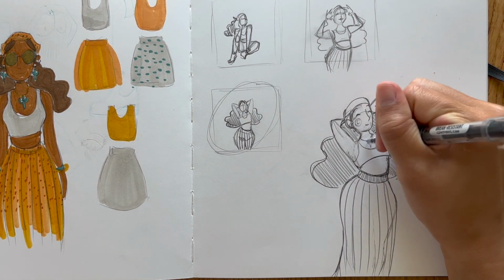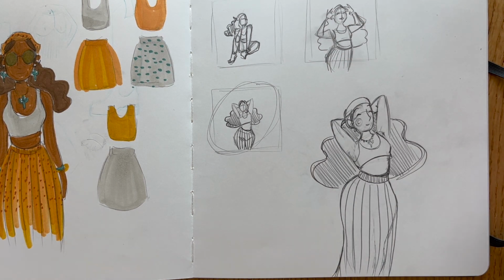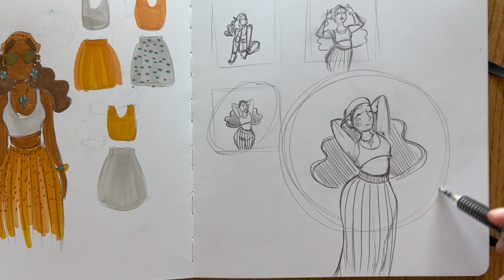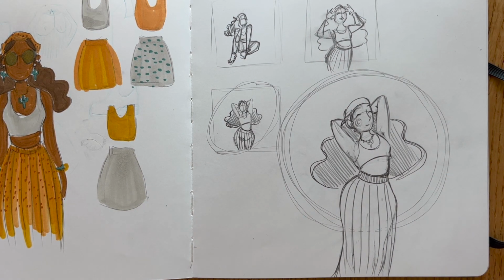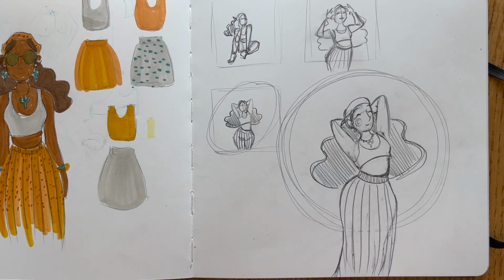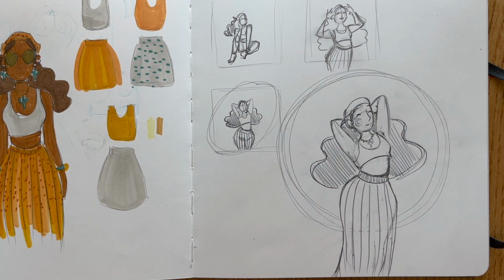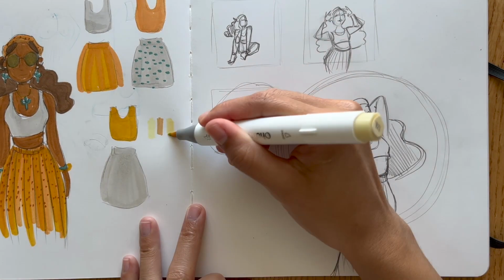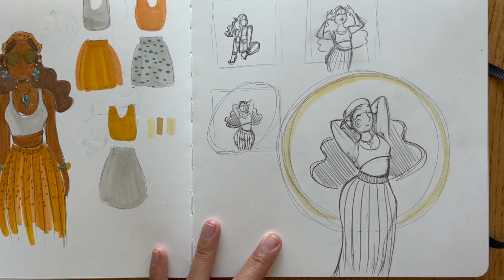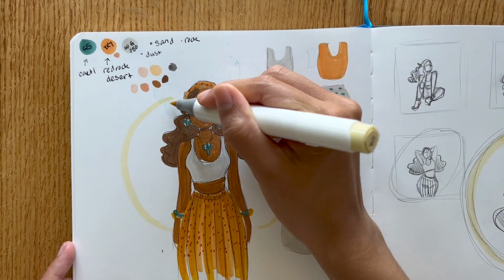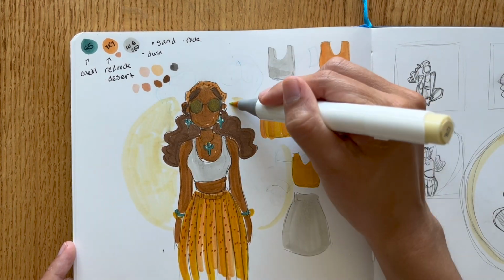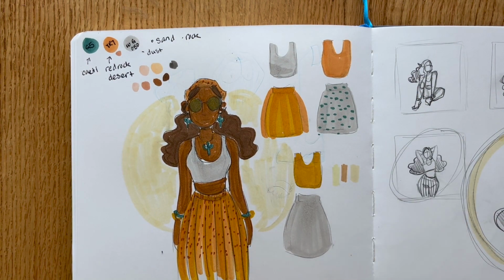So now we're at this part where I felt like the final image would need something a little more interesting. And so I decided to put this circle in the back with a yellow color to represent the sun, because I imagine this character basking in the desert sun. And I really liked how it looked with the other colors.